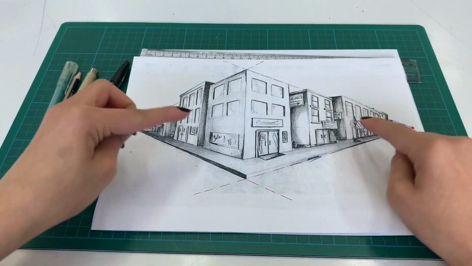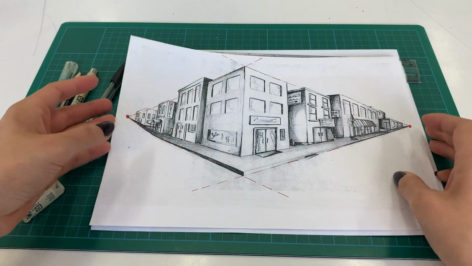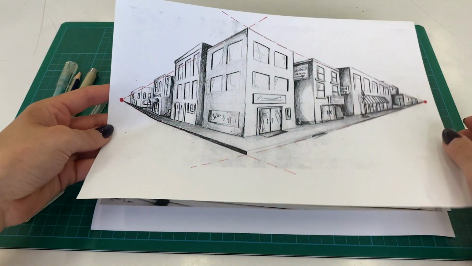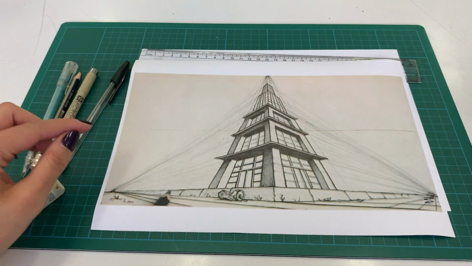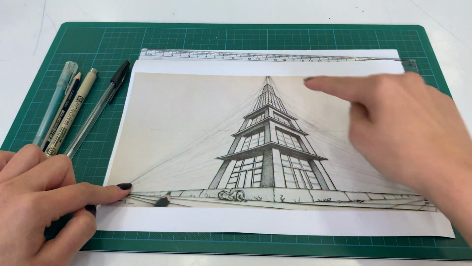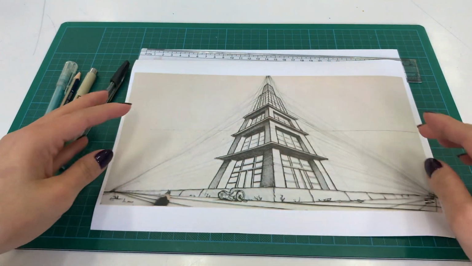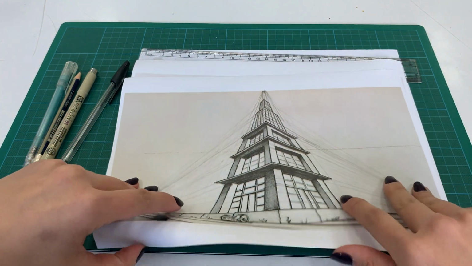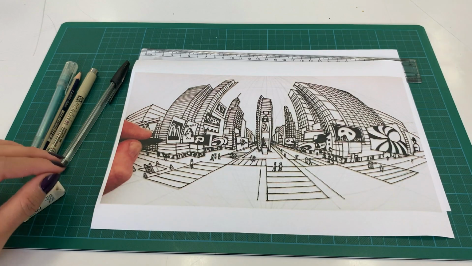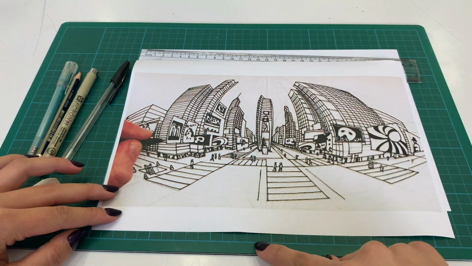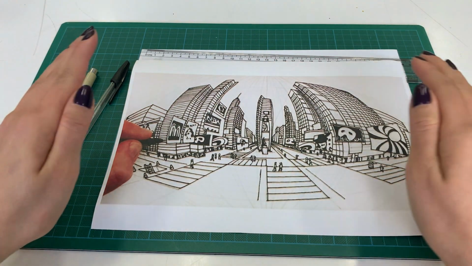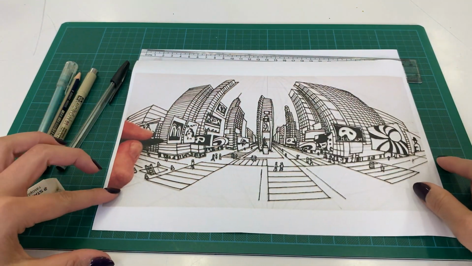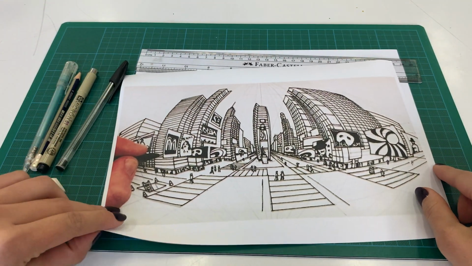This is a two-point perspective drawing. You can see we have 2 points that everything recedes in. This is a three-point perspective drawing. You can see that the objects will start to look smaller as they get further away from us. And of course, this is a 4-point perspective drawing. There are more than just 4 points, but these are just some great examples I wanted to show you all.